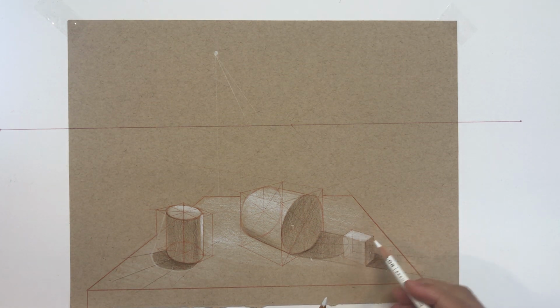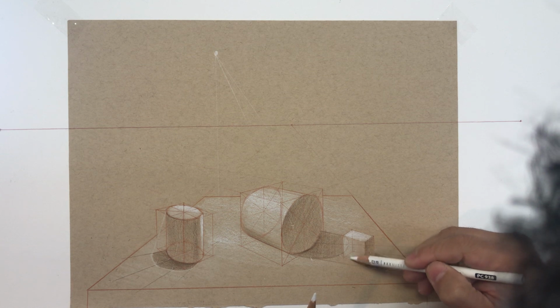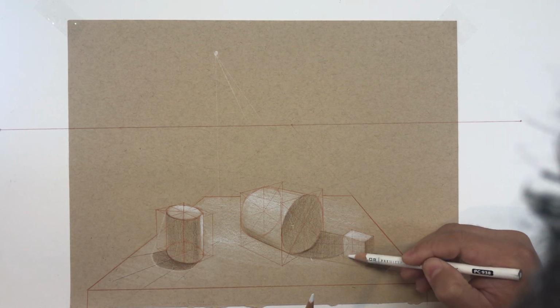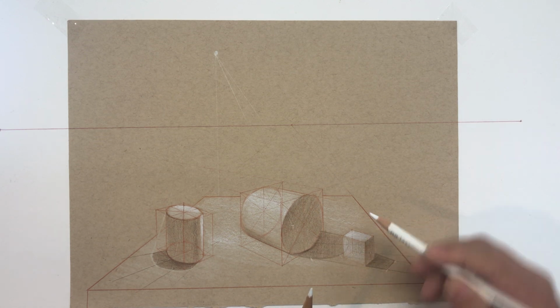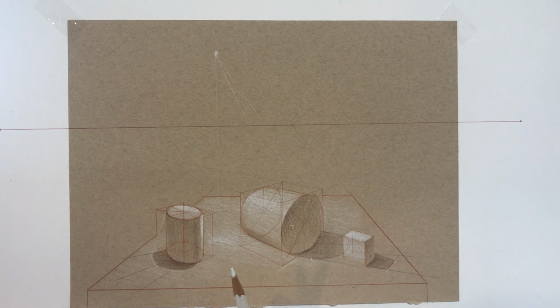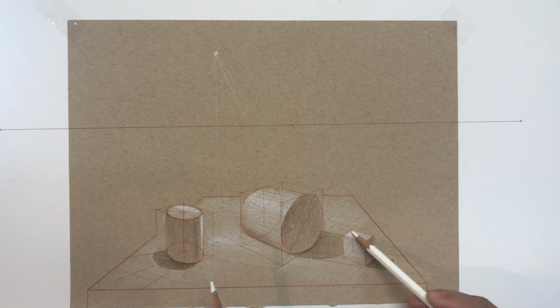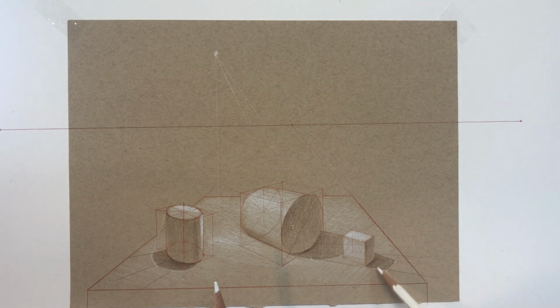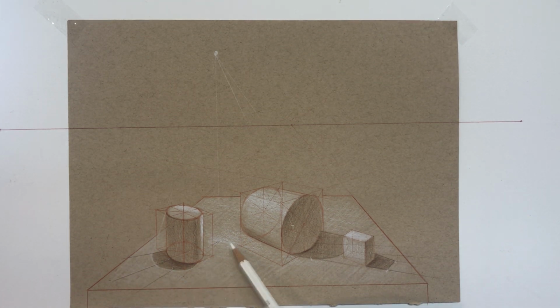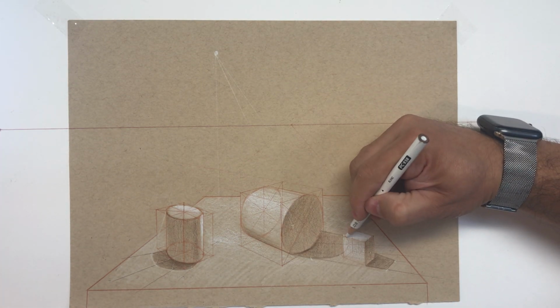And depending on the lightness or darkness of this, you'll have a little bit of light being reflected in this area here, center area of that cube. This corner will be the lightest.